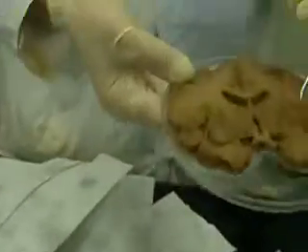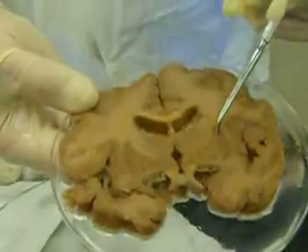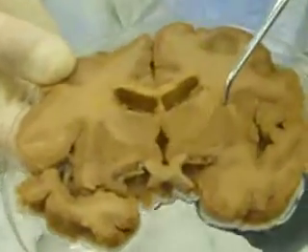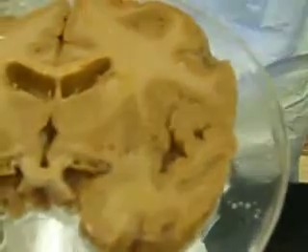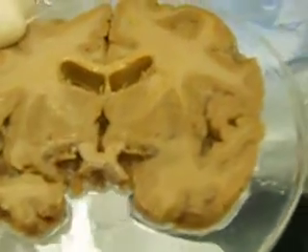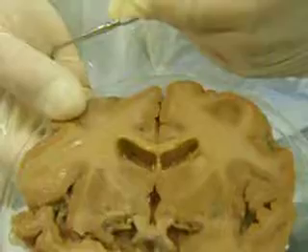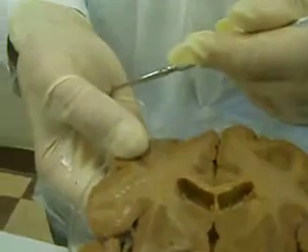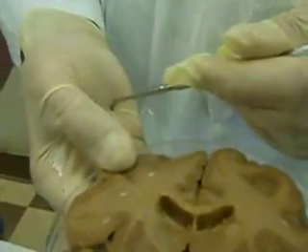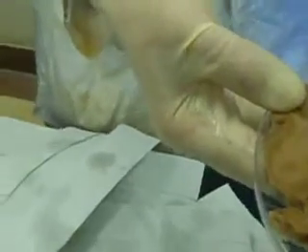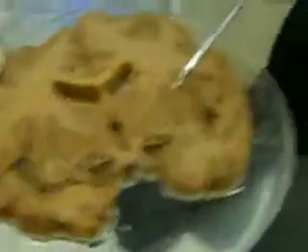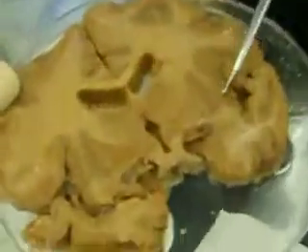Okay. So here is the putamen. What is immediately lateral to the putamen? Claustrum. No, that would be further. External capsule. Yeah, the external capsule.